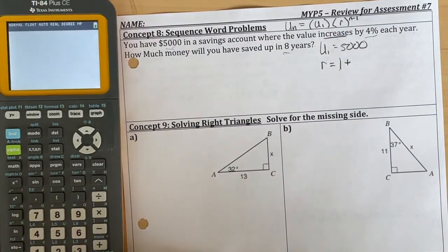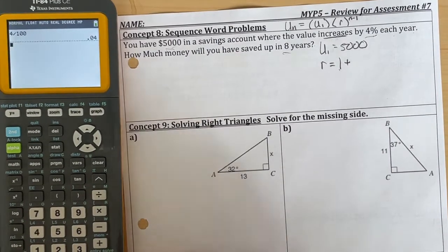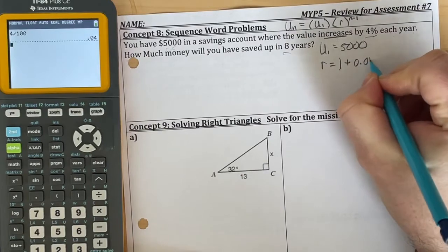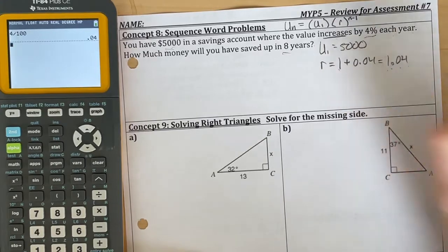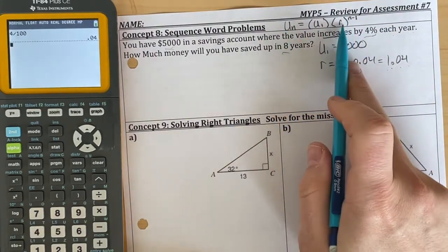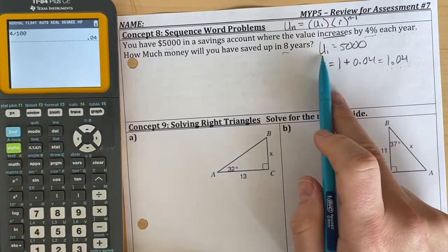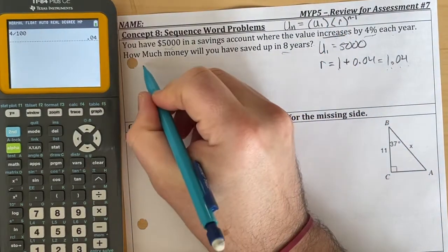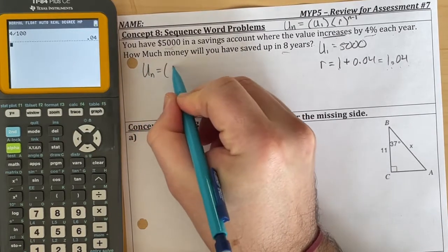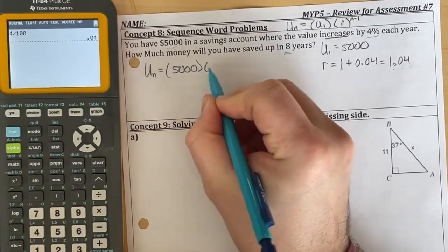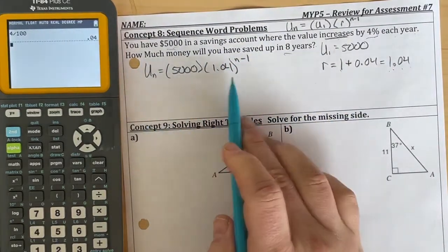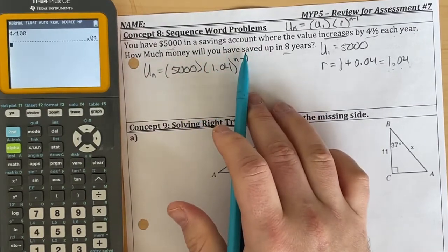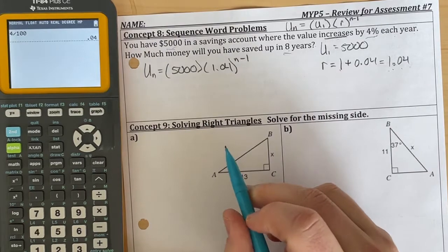So I need to change this into a decimal, so I take 4 divided by 100, since it's 4%, and so it's 0.04, which means the value for R, the common ratio, is going to be 1.04. So we have this as our general sequence, and what I can do is take these values and substitute them in. U_n is equal to 5,000 times 1.04 to the power n minus 1. So this is going to be our general sequence for this savings account, but it's asking how much will you have in 8 years.